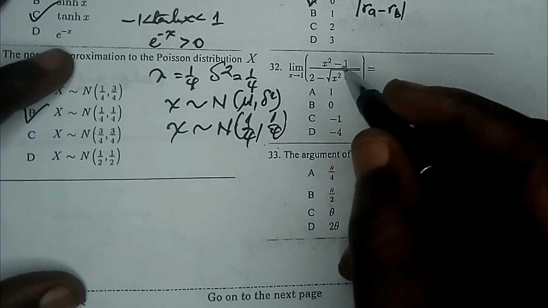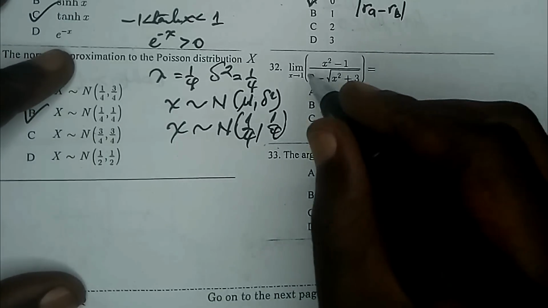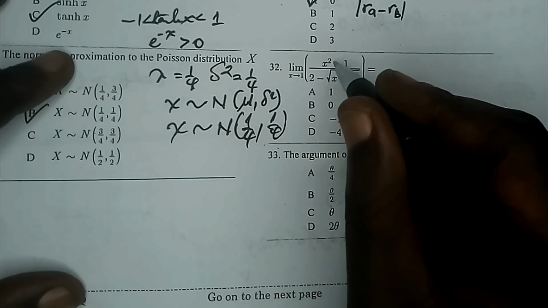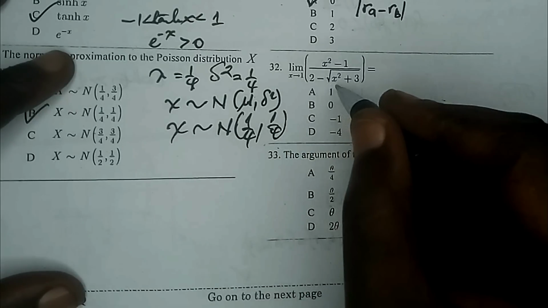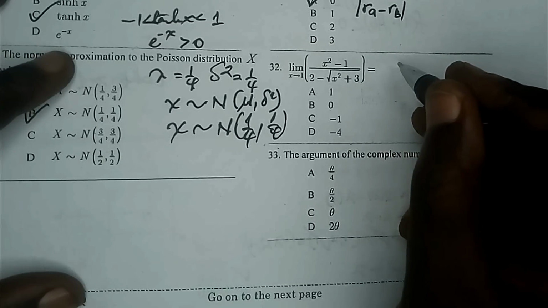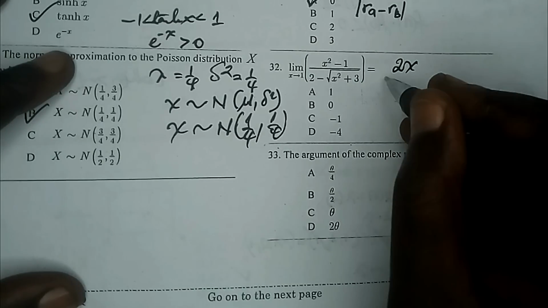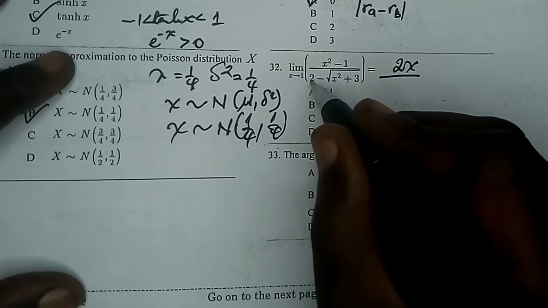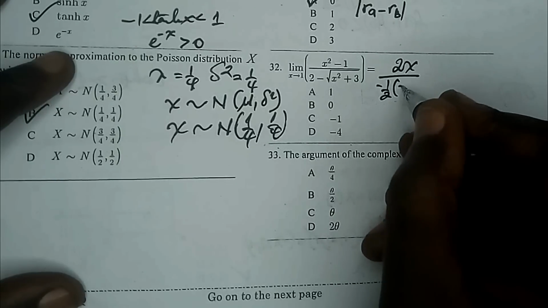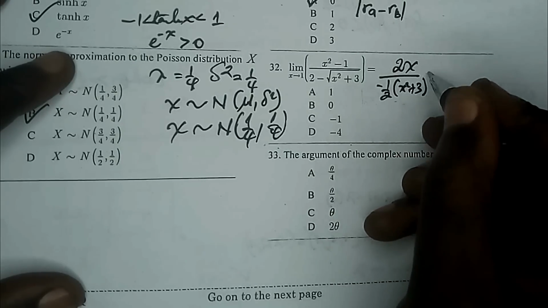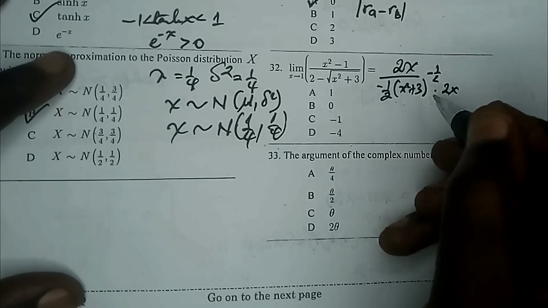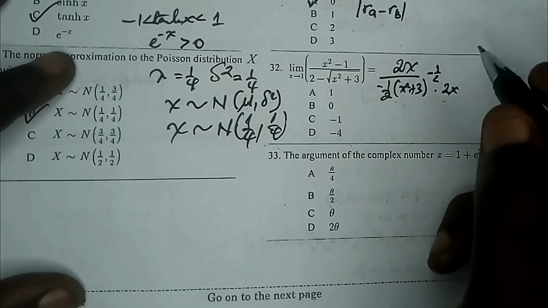For number 32, the limit as x tends to 1. Direct substitution gives 1 minus 1, 0, 2 minus 2, 0. L'Hopital's rule can then be used. So we differentiate up, it gives 2x. Differentiating down, the differential of 2 is 0. The differential of this should be negative half into x squared plus 3 to the power negative half dot 2x, the differential of the bracket, using the power rule here.